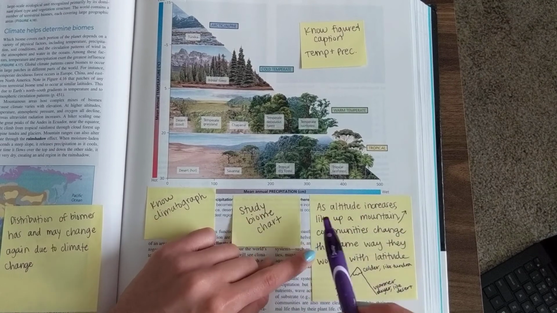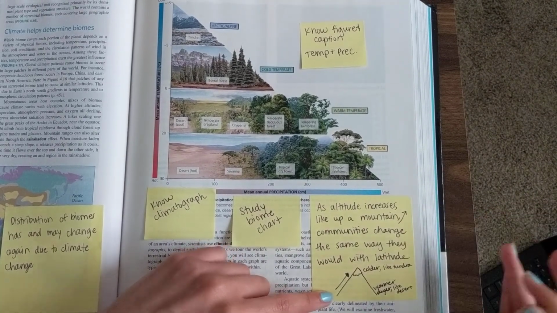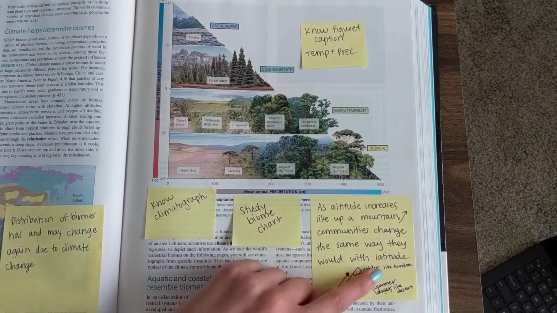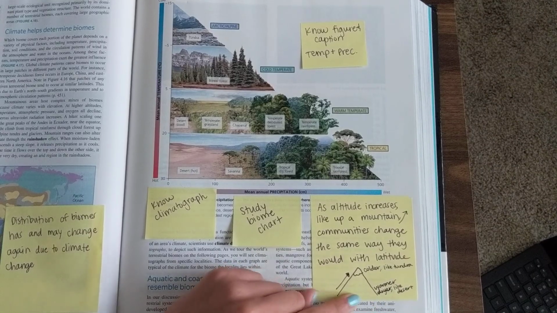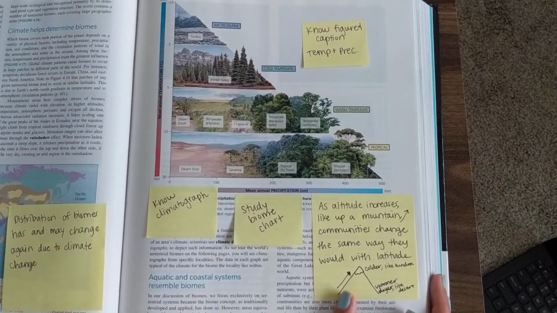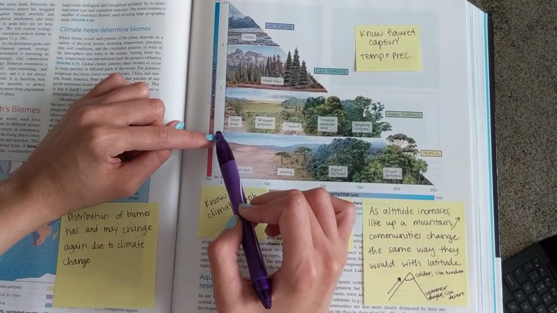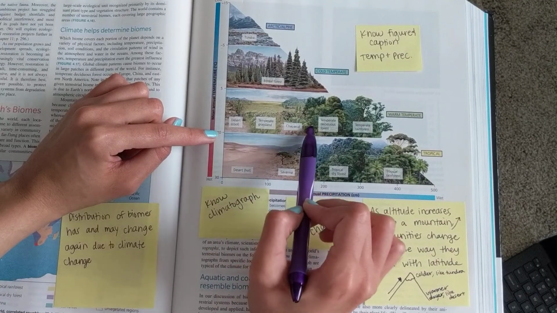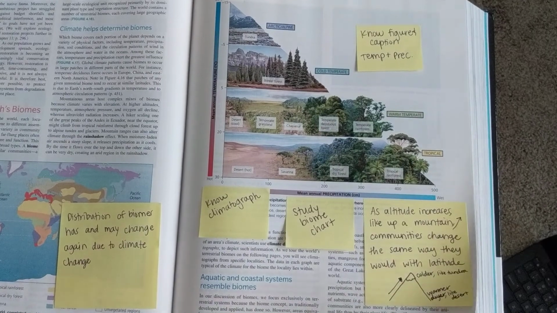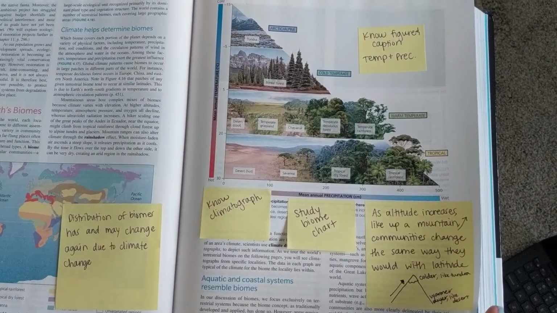As altitude increases, like up a mountain, communities change the same way they would with latitude. So up at the top, it's going to be colder, still dry like a tundra. At the bottom, it's going to be warmer like a desert. And as we're going up the mountain, we may see some ecosystems that look like boreal forests. So as we go up in altitude, ecosystems or biomes also change.